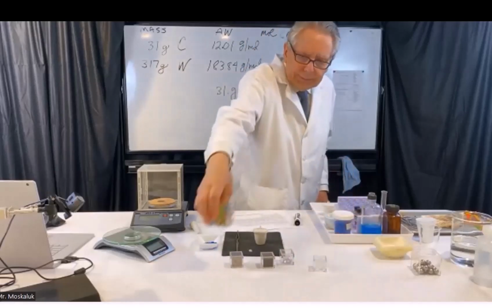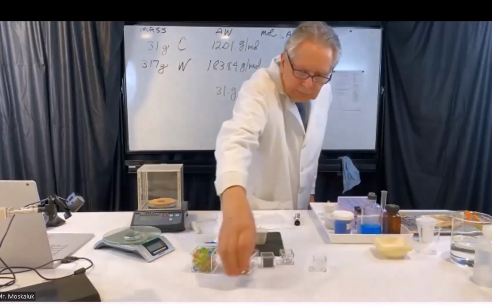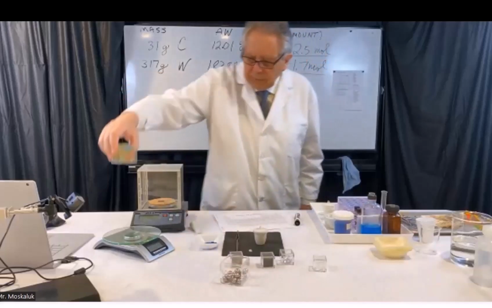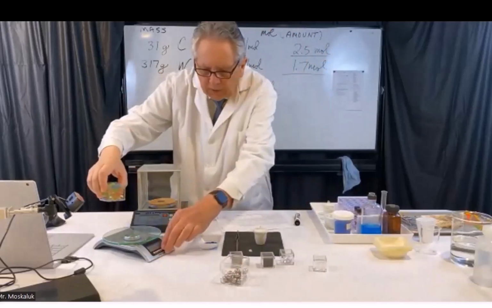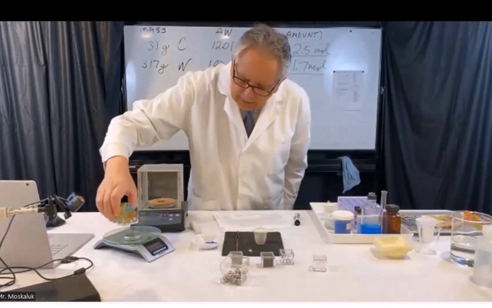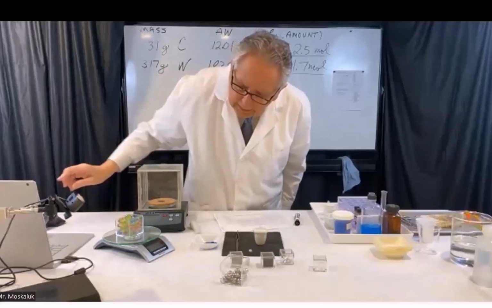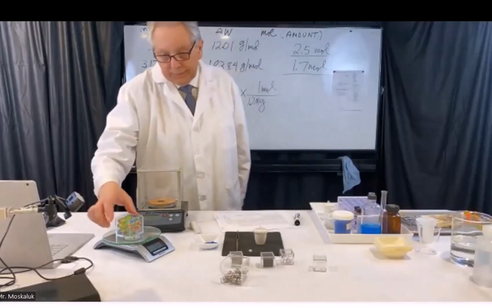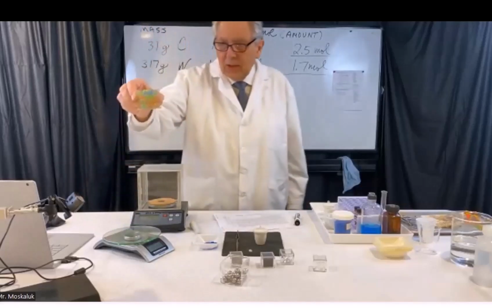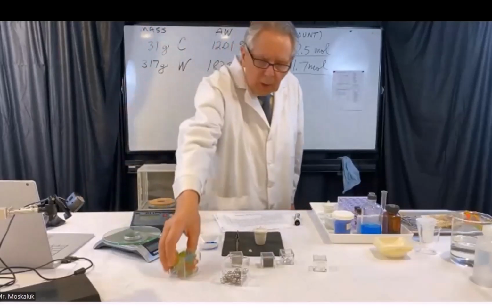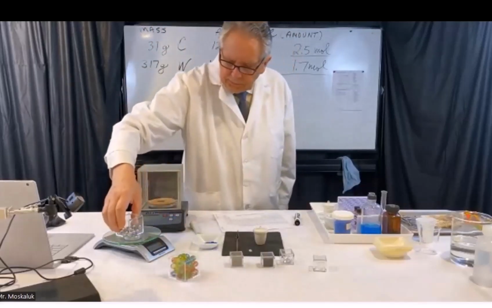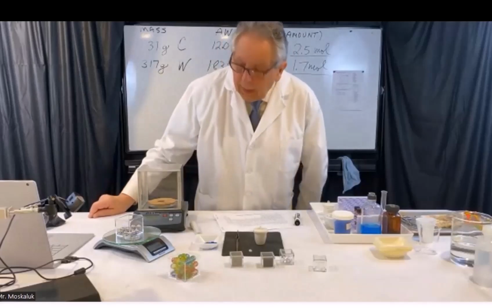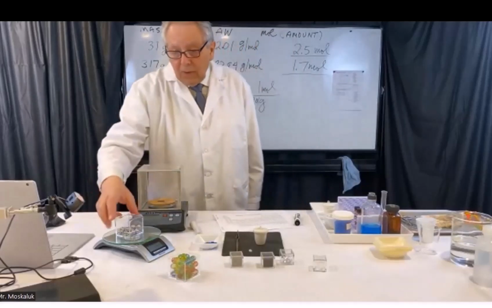Here's an analogy. 189 grams of marbles, roughly. Don't forget the size of this. 189 grams of marbles. 189 grams of ball bearings.